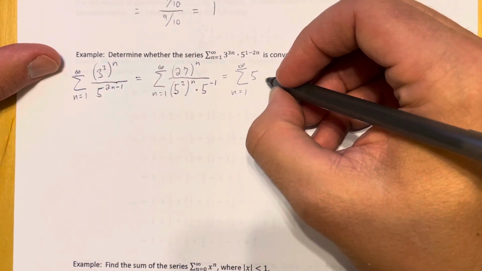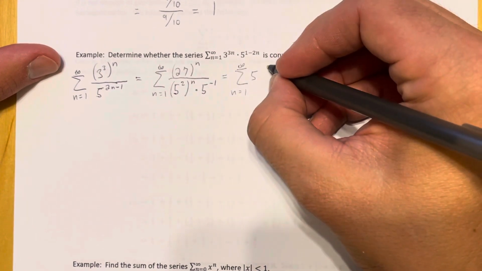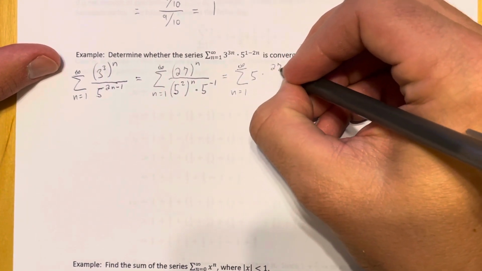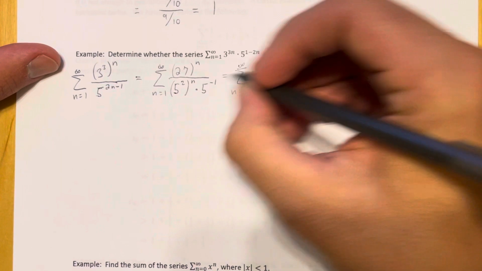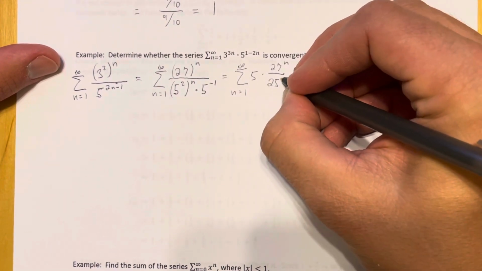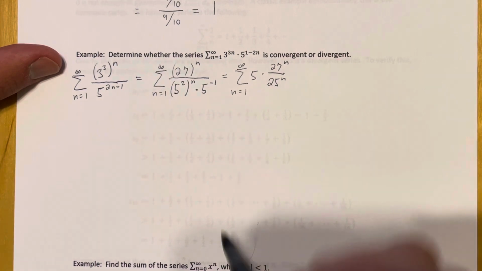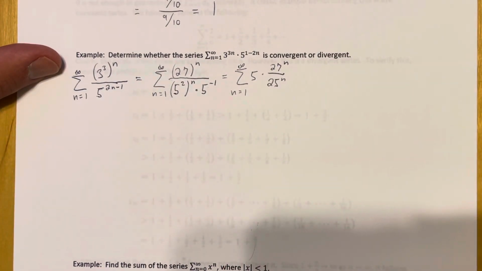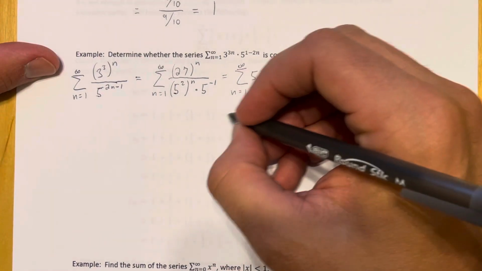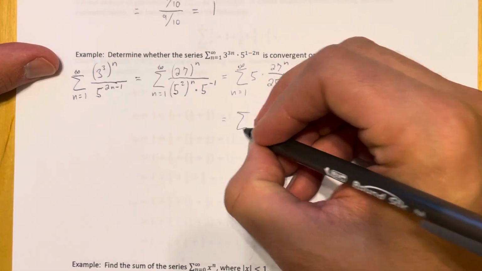5 times. Now, this is still 27 to the power of n. 5 squared is 25 to the power of n. So I've simplified this a little bit further, and it's starting to look like the form of a geometric series. As a final step, I can write that this way.